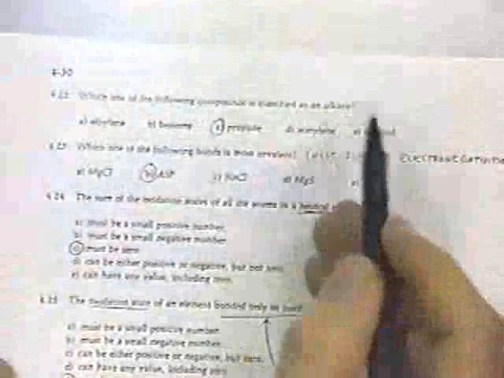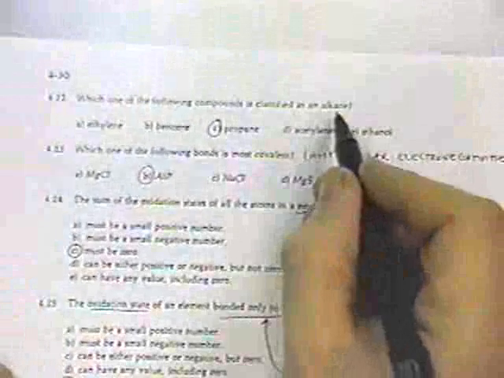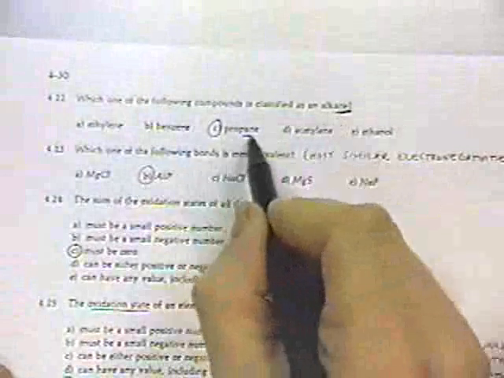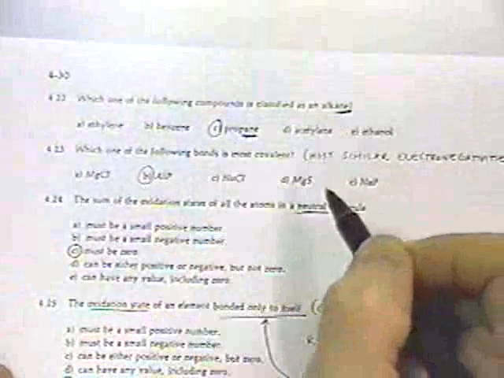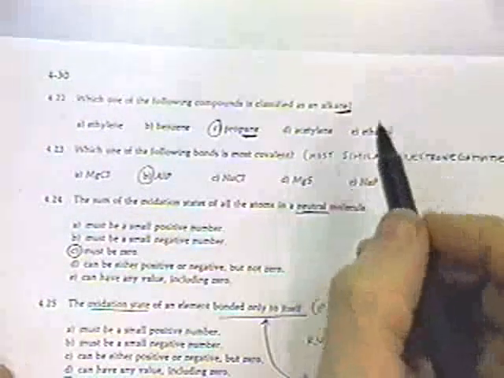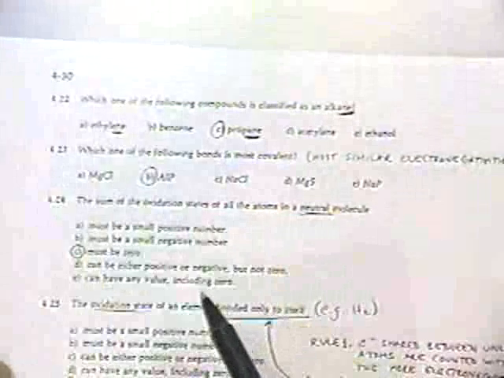Which of the following is classified as an alkane? This gets into fine points of organic chemistry. You can see that the alkane ends in -ane: methane, propane, ethane. So that would be the trick there. The -ene would be alkenes. And ethanol would be an alcohol.